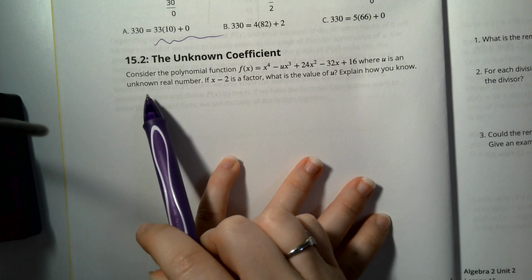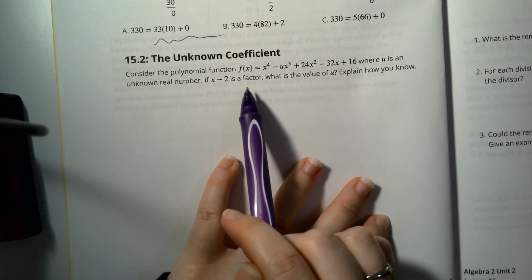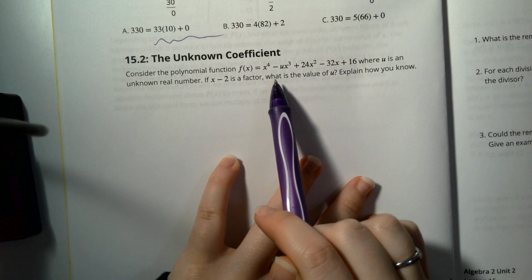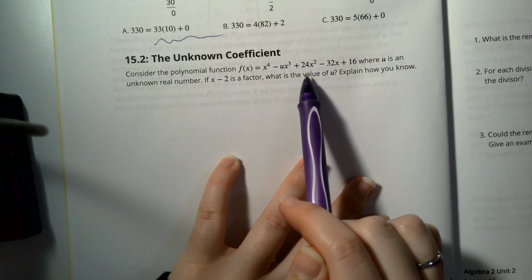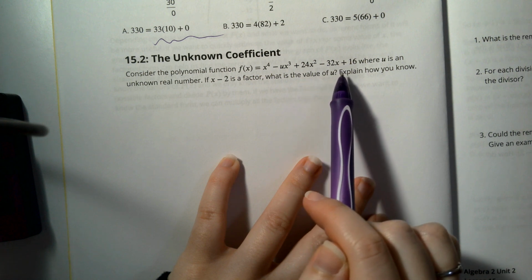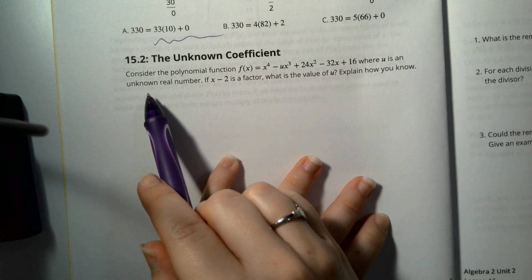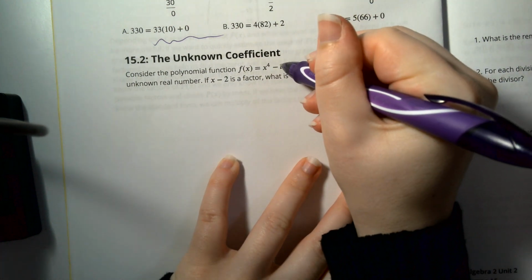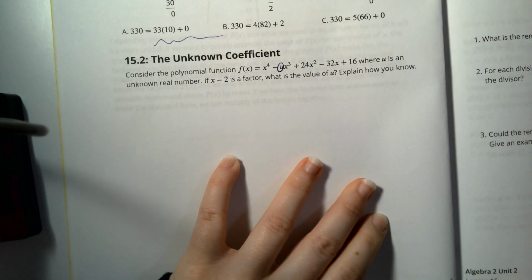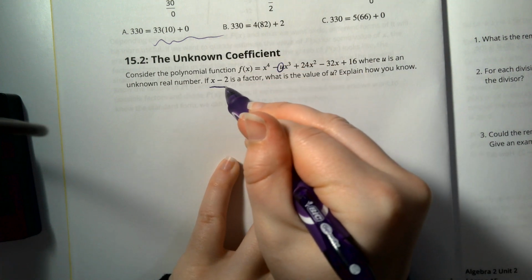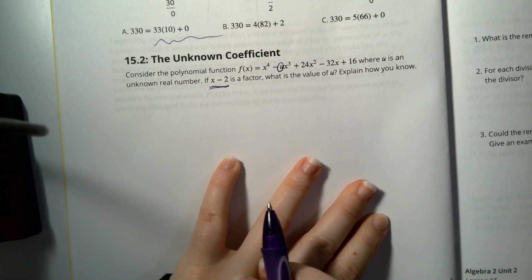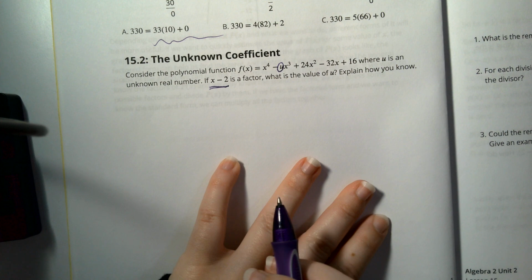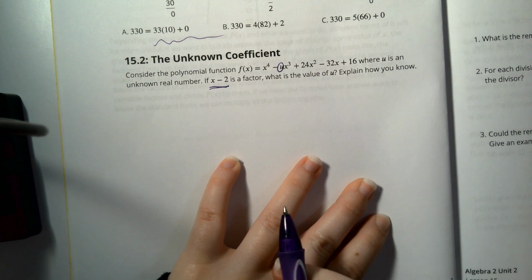So it says, consider the polynomial function f of x equals x to the fourth minus ux cubed plus 24x squared minus 32x plus 16, where u is an unknown real number. So here's u. We don't know what that is. It says if x minus 2 is a factor, and this is important, if x minus 2 is a factor, what is the value of u? Explain how you know.